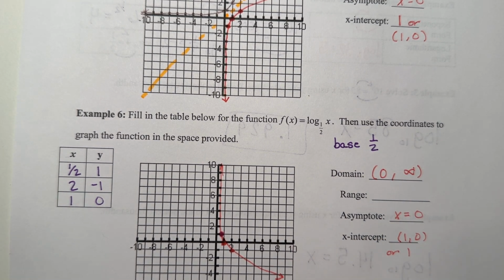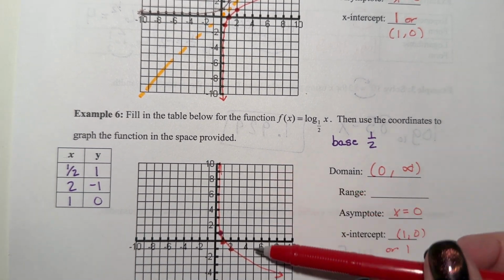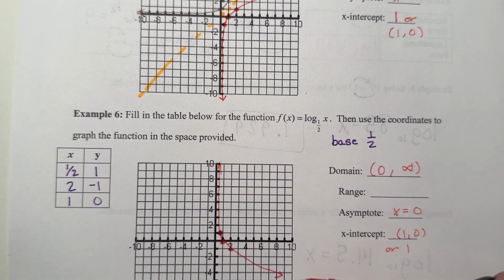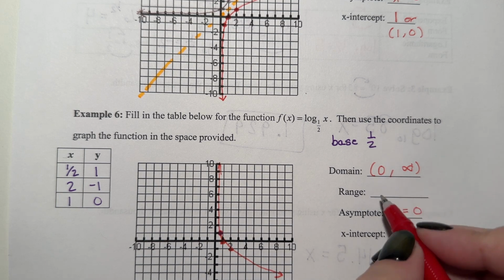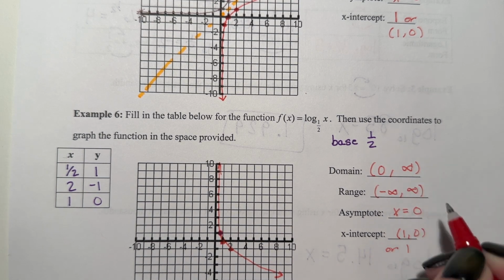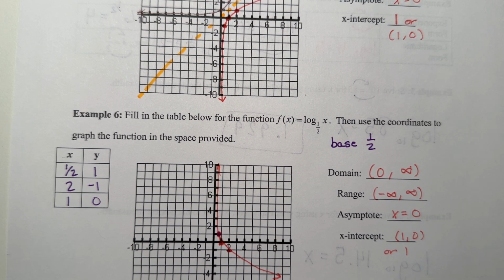And then our range, technically we can have any y values. Notice we've got the graph up here as high as 10, and the graph heading off down toward the bottom. So negative infinity to positive infinity. So that's how you do your graphs, and that's it when you're doing your logs. Let's take a quick look at your homework.